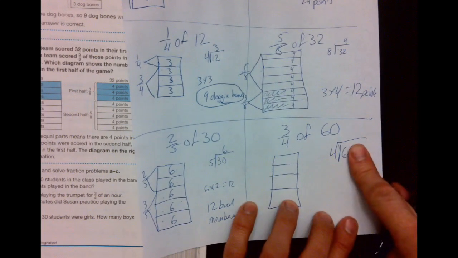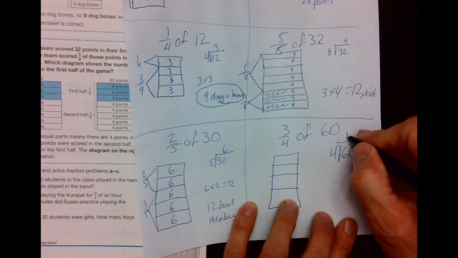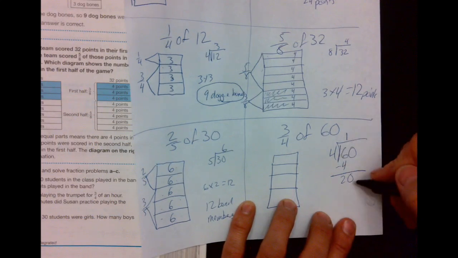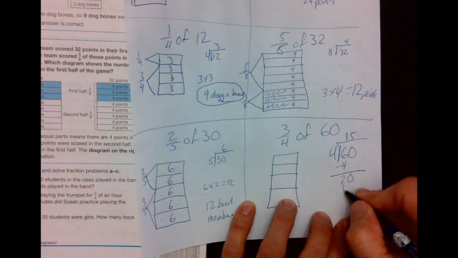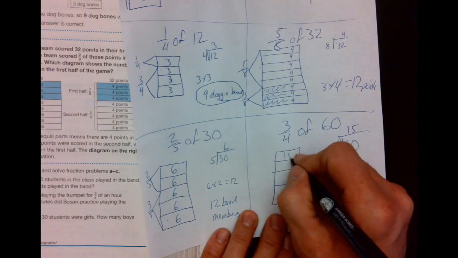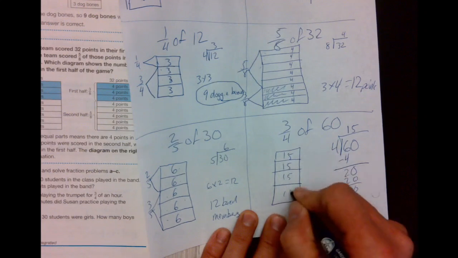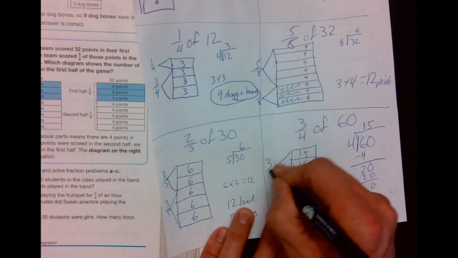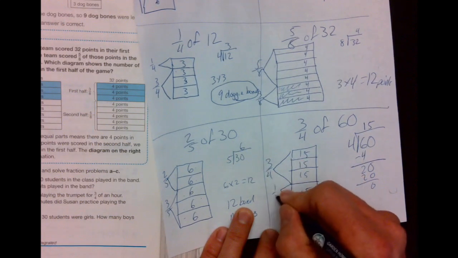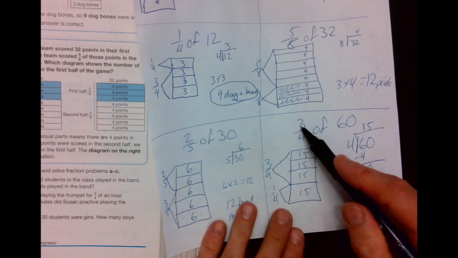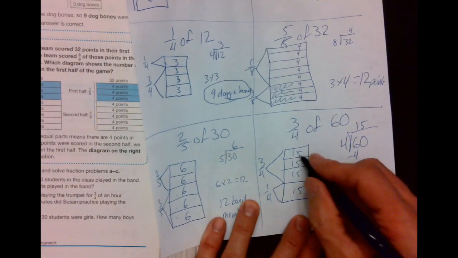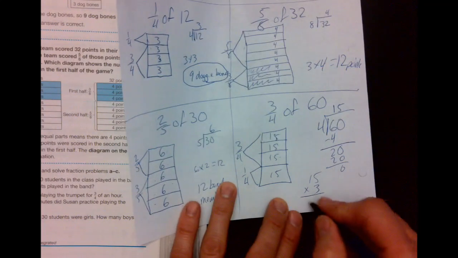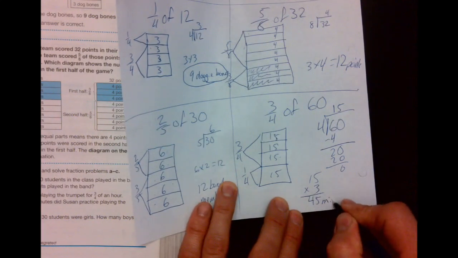How many times does 4 go into 6? 1 time. 1 times 4 is 4. Subtract, you get 20. 4 goes into 20 how many times? 5 times. So 15 in each box. And she practiced for 3/4, which leaves 1/4. Now we're going to multiply by the top. 15, 15, 15. That's 3 groups of 15. And you get 45 minutes.